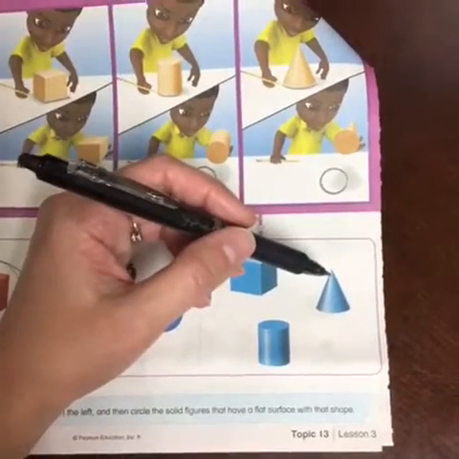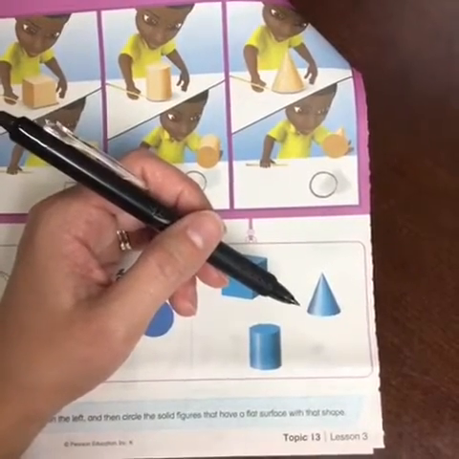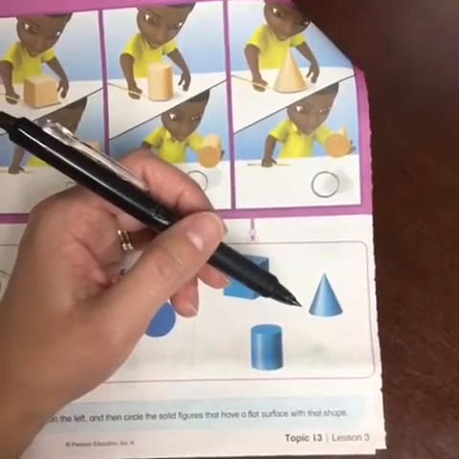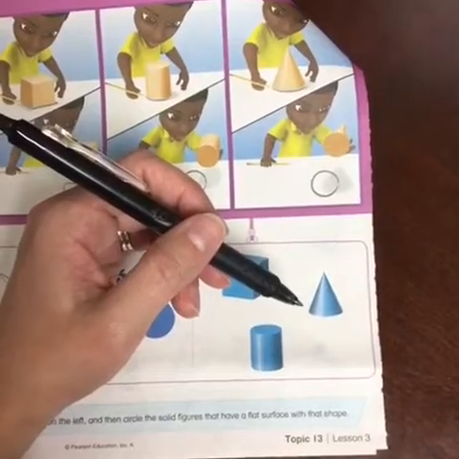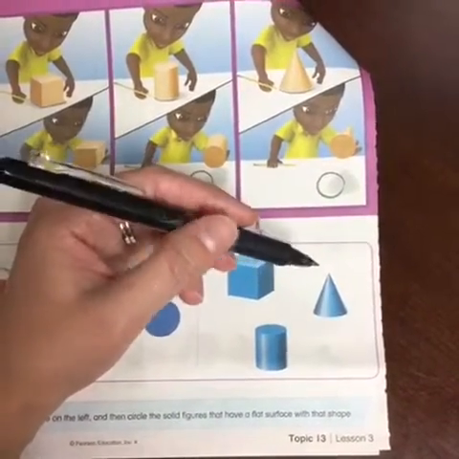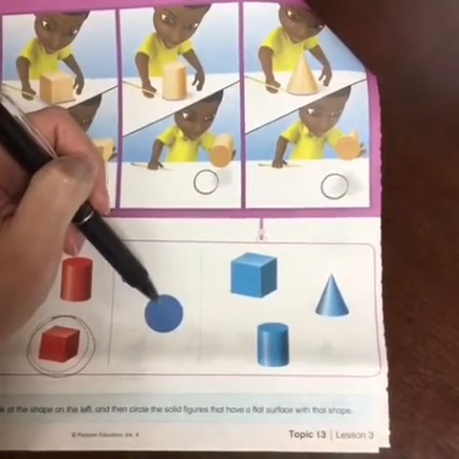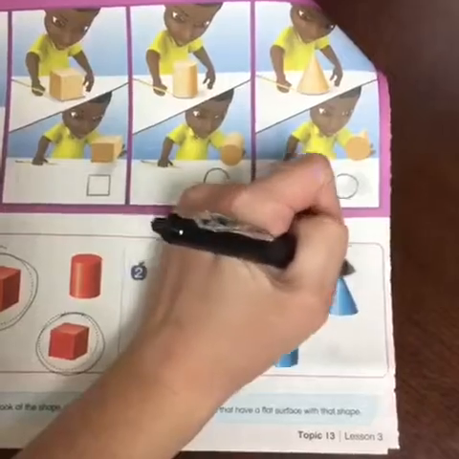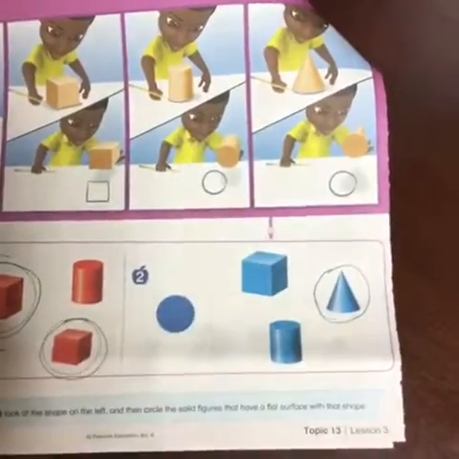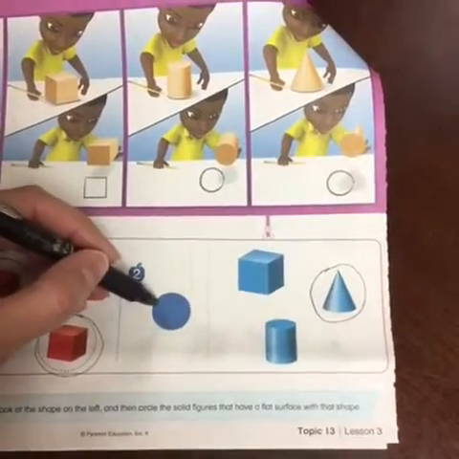Does a cone have a flat face? If you don't know, boys and girls, you are more than welcome to go and get the shapes that you could have cut out last week, and that can help you figure out these answers. So if you have those, great. If you don't, that's okay. We're going to keep on going. So does a cone have this as a face? It sure does. So I'm going to circle it, and then we're going to come down here to a cylinder. Does a cylinder have a flat face?